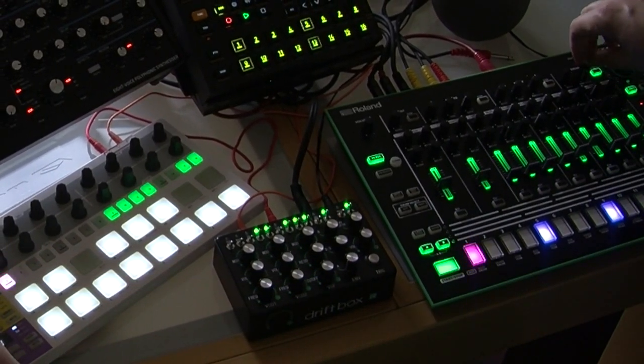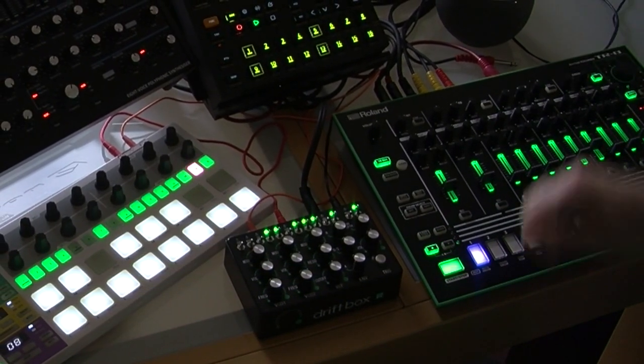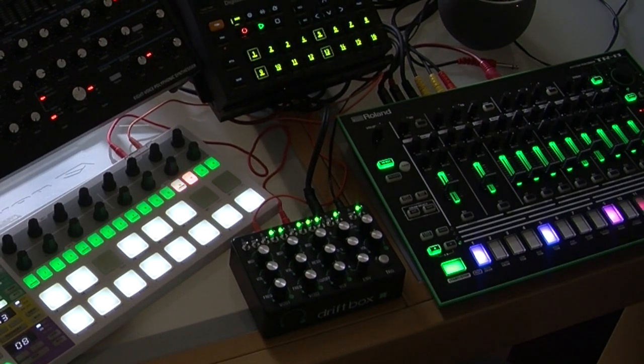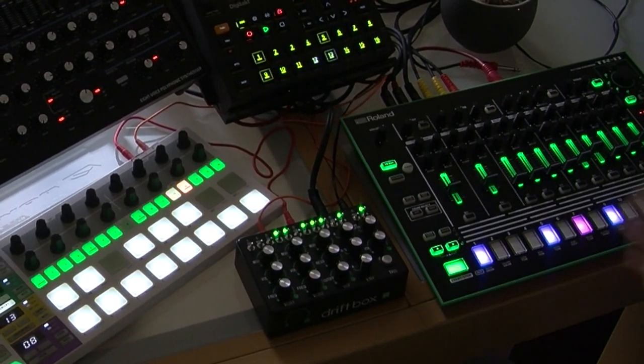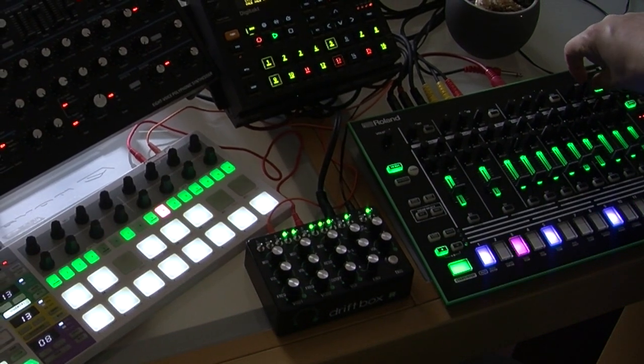So let's just try this out. That's without the side chain. That's with the side chain. It just makes it into a little kind of percussive beepy noise rather than a sustained note.